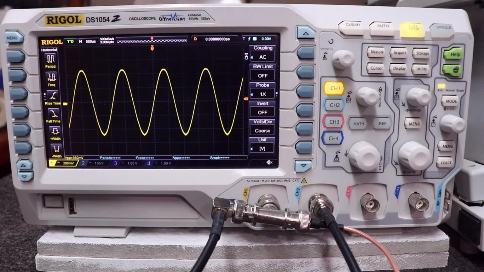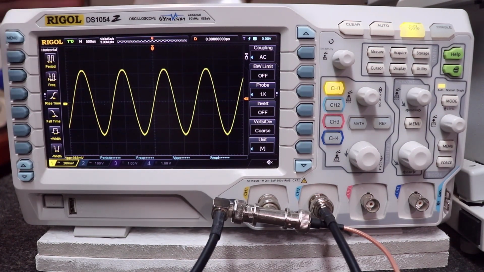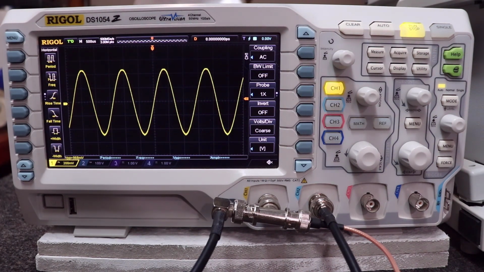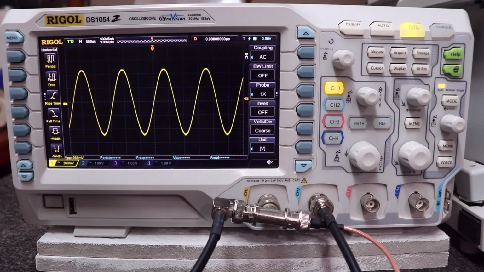Okay, here we are. This is my Rigol DS1054. I paid about 300 bucks for this probably 4 years ago. Great little oscilloscope. There's newer models out now. There's also the Tenma. There's other really nice oscilloscopes in this $300 to $350 range. And for audio work, this will do all you ever need and then some.